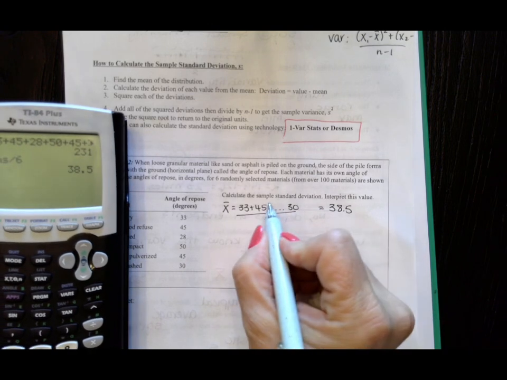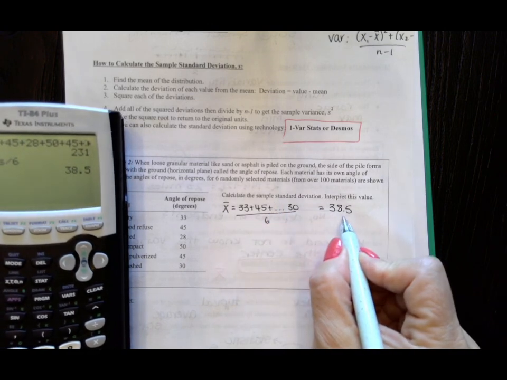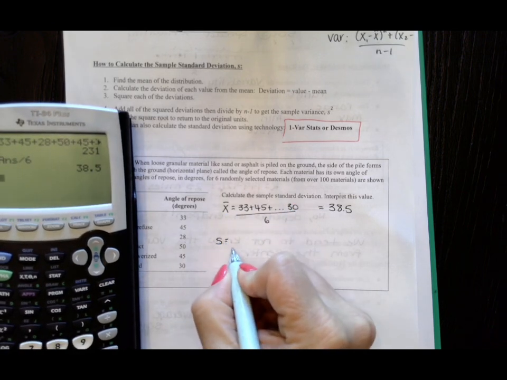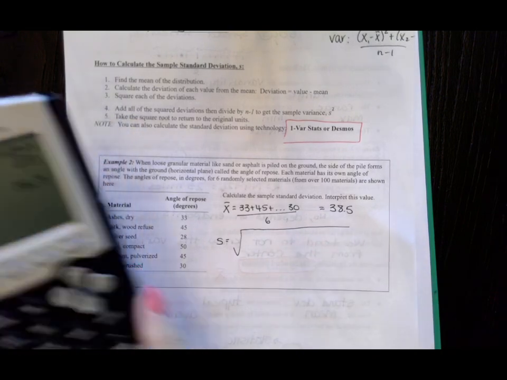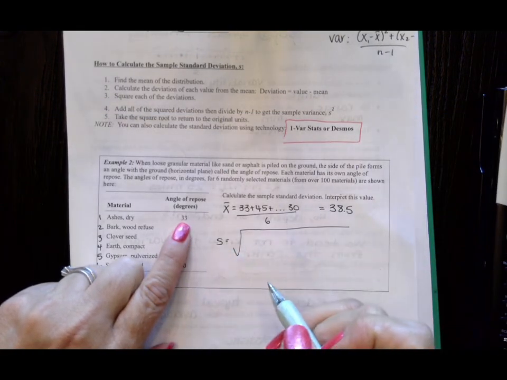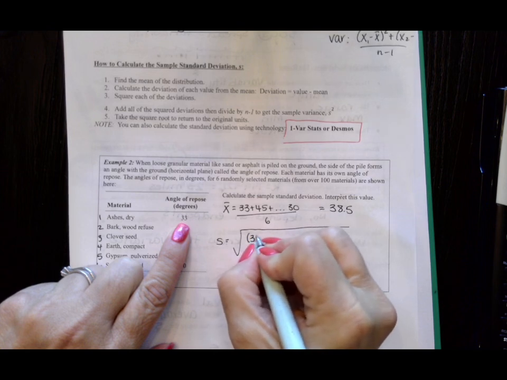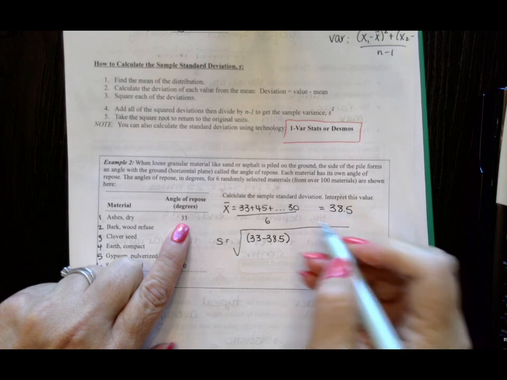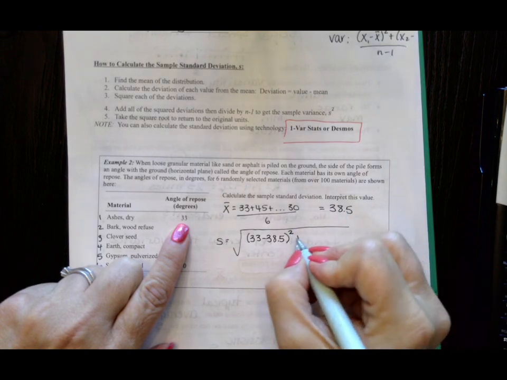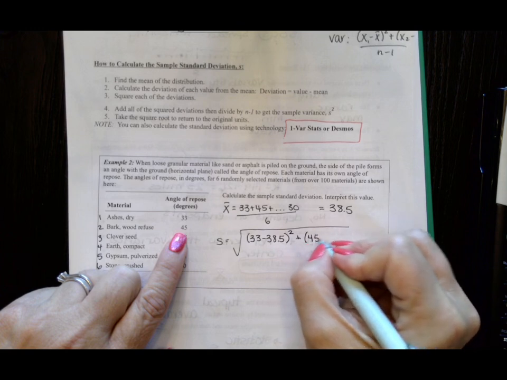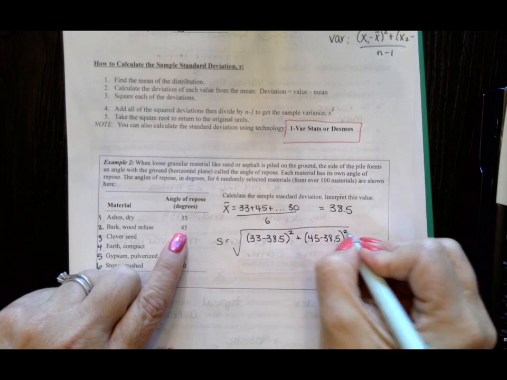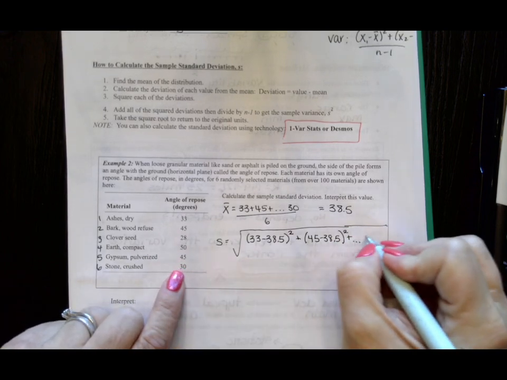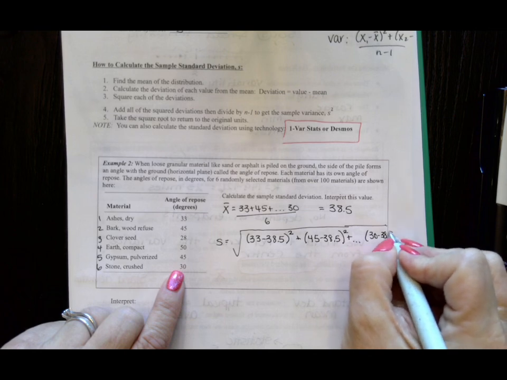So now what we want, and we have to do this part first, because we need x bar in our standard deviation formula. So now we have our standard deviation, and this is what it looks like. I'm going to write this down, and then we're going to go straight to the calculator. So my first sample is 33. So I have 33 minus 38.5. This is my mean. The whole thing is squared, and then I'm going to add the next one. And so it's going to be 45 minus 38.5 squared plus the next one. And you go all the way up to this last one, so dot, dot, dot, 30 minus 38.5 squared.